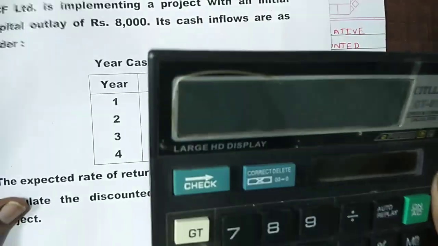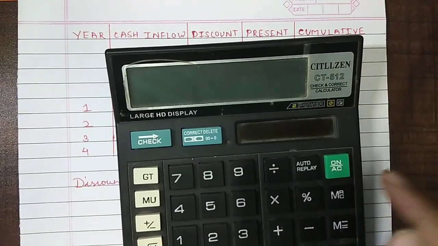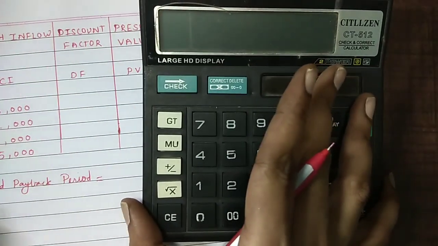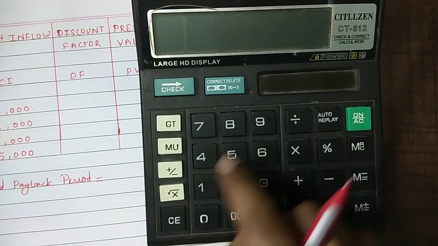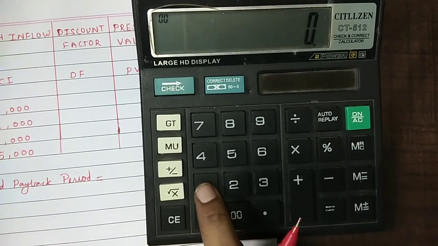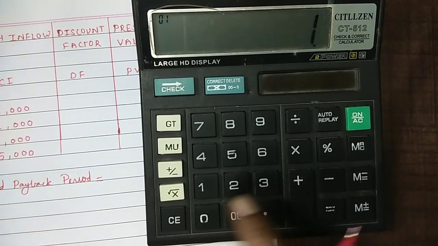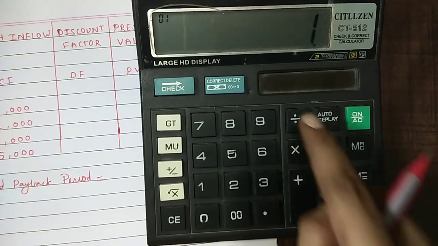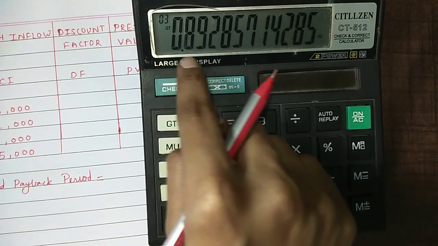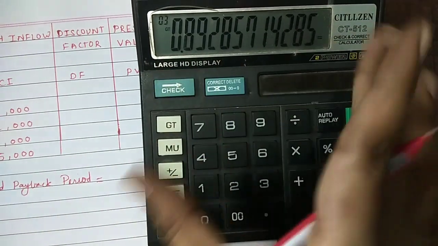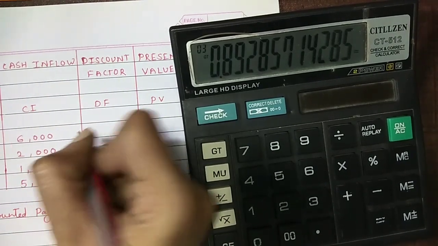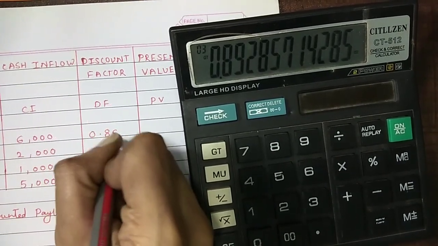So right now, on a simple calculator, I am going to calculate this discount factor. The expected rate of return is 12%, so 1 divided by 1.12, I'll get the discount factor for the first year. I am going to write down the discount factor for the first year as 0.893.